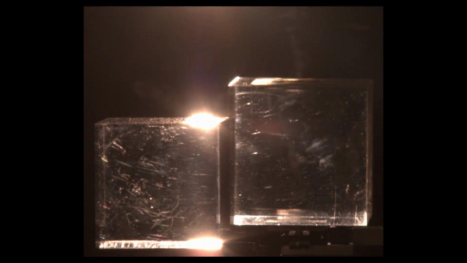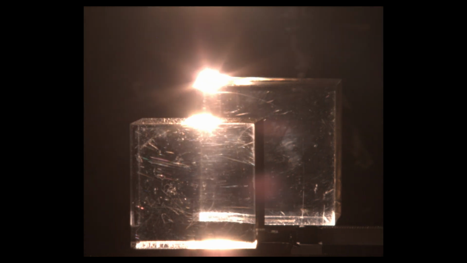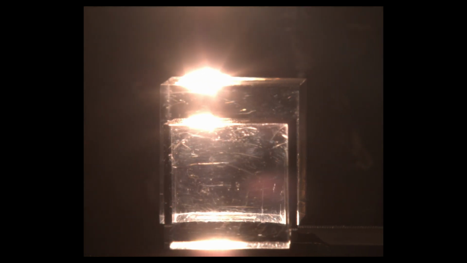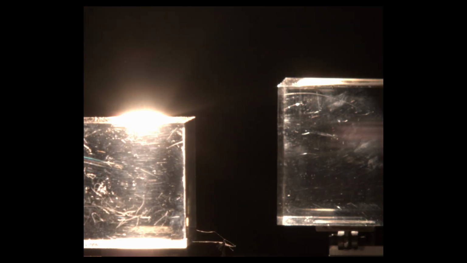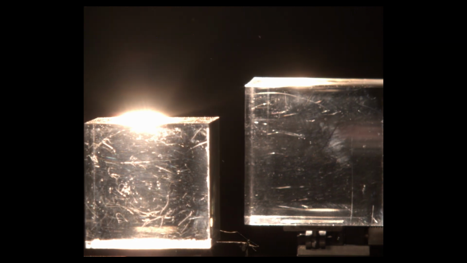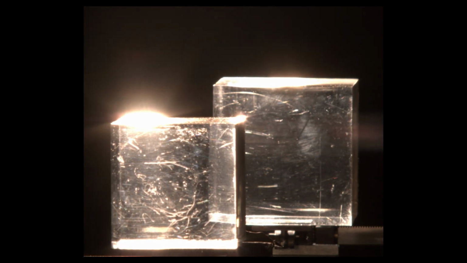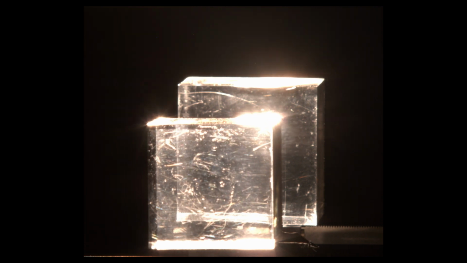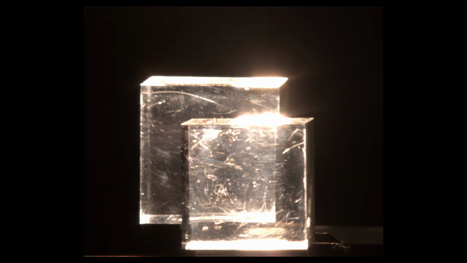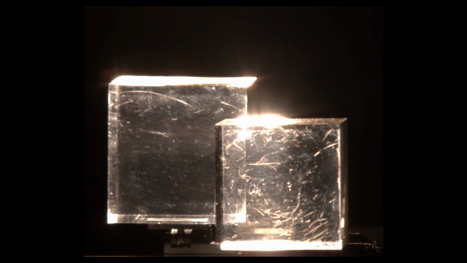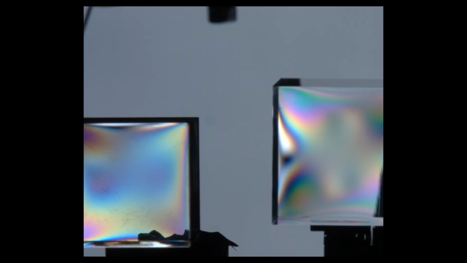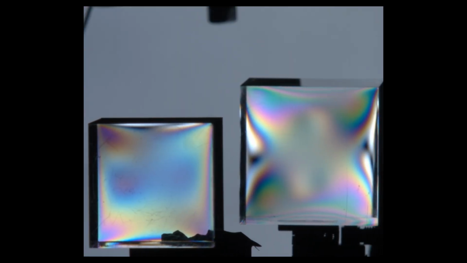A glint pass, which is what you're looking at right now. It's just the sun reflecting off the top. And then the next one is a more intense sort of highlight pass. And then finally, a polarizing pass, which was shot with polarizing filters. And this gives us a really great look.